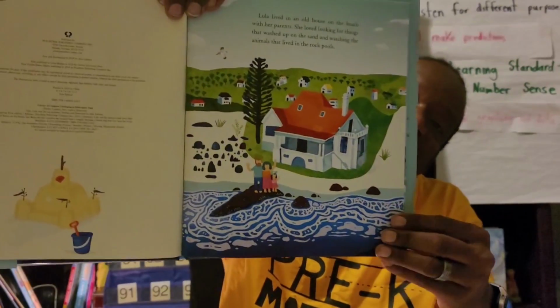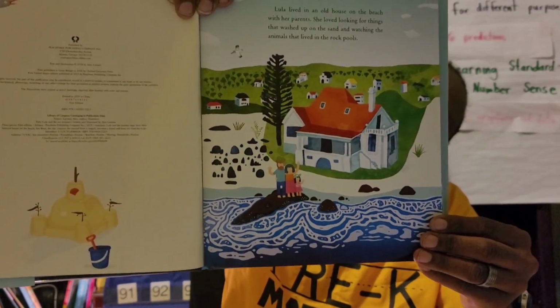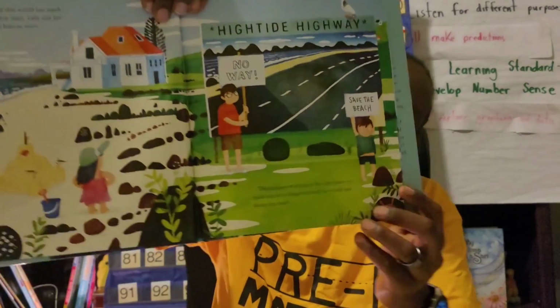Lulu lived in an old house on the beach with her parents. She loved looking for things that washed up on the sand and watching the animals that lived in the rock pools. But none of that would last much longer. In a few days, Lulu and her family would have to move. Their home was going to be torn down to make way for a huge highway that would run along the coast.